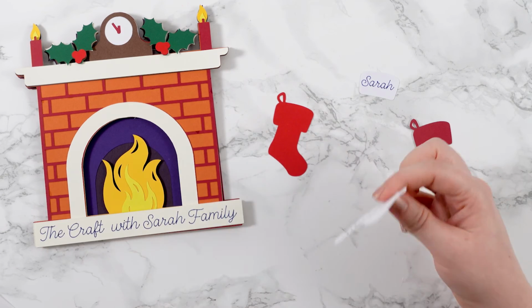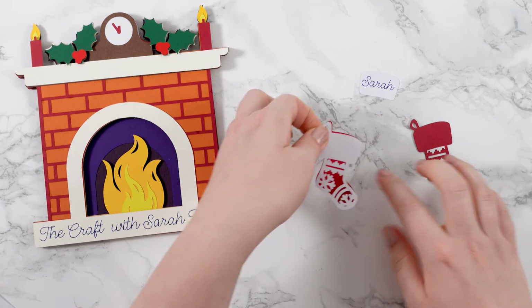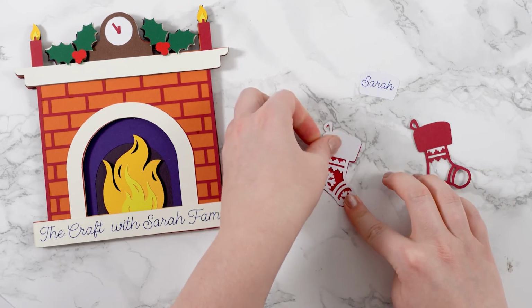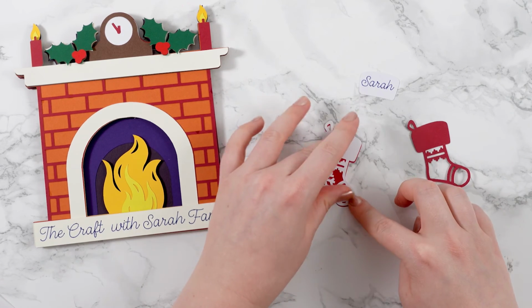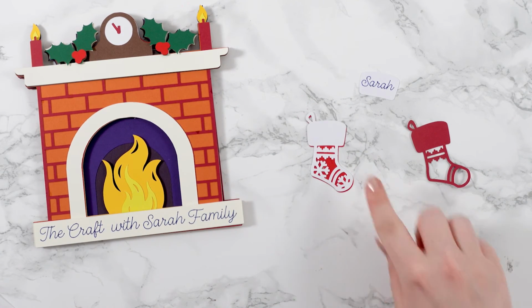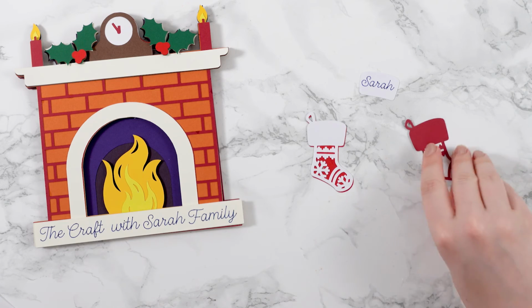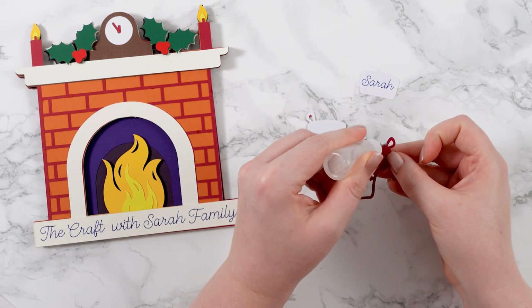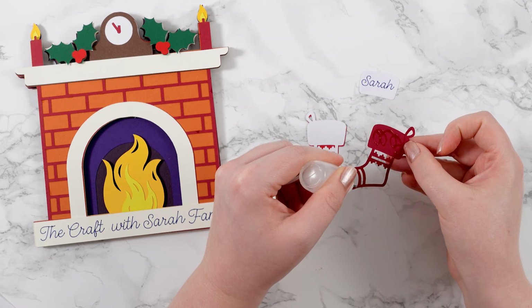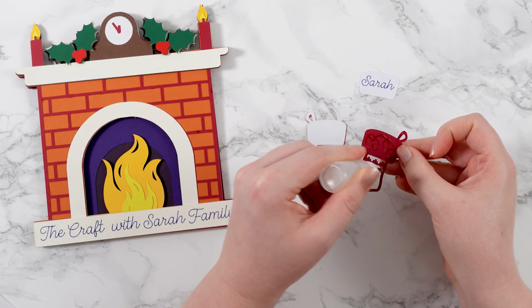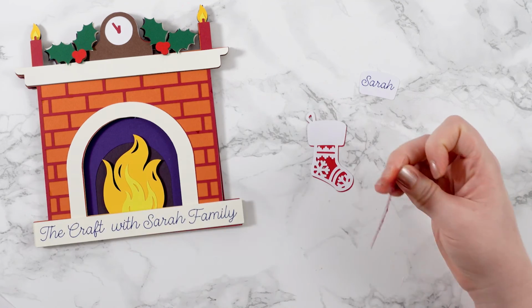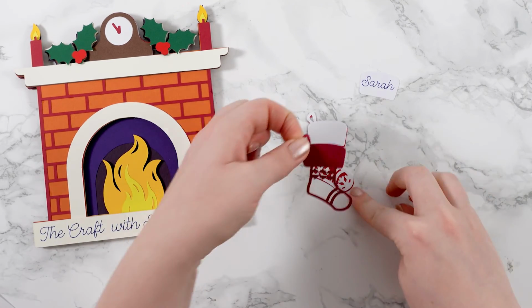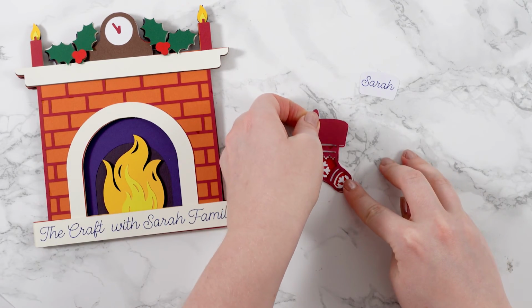Be careful when you've cut these that you get the right white patterns with the right dark patterns, because they are a bit different. Some of them have got snowflakes on and some of them have got Christmas trees. So you just need to make sure they line up. Not that I can really talk when it comes to getting things lined up, because as you saw earlier, that didn't go so well.